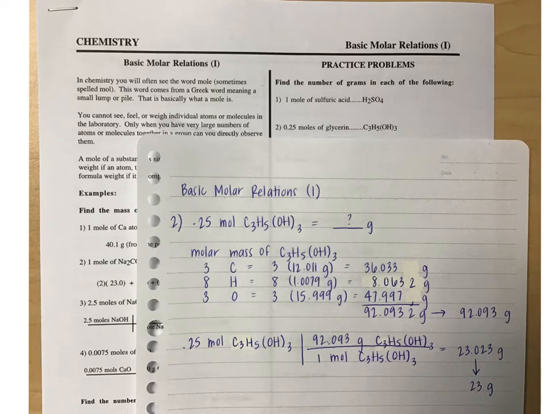Okay, in this section, we are going to look at how to convert moles to grams. So for this one, I chose to do example problem number 2, and I have that written here. 0.25 moles of glycerin, but I'm going to write it out in its molecular formula, which is C3H5(OH)3, is equal to how many grams? And so then this helps me to figure out from the beginning what I want to learn.